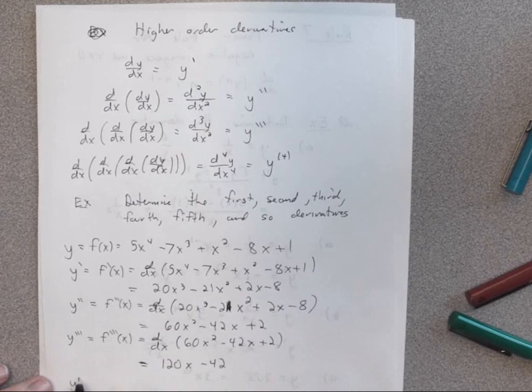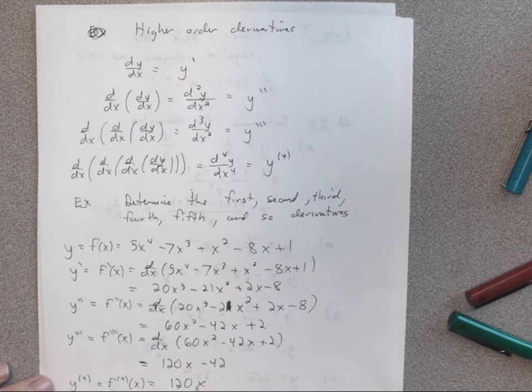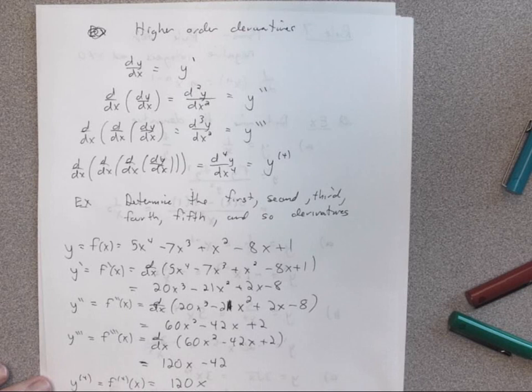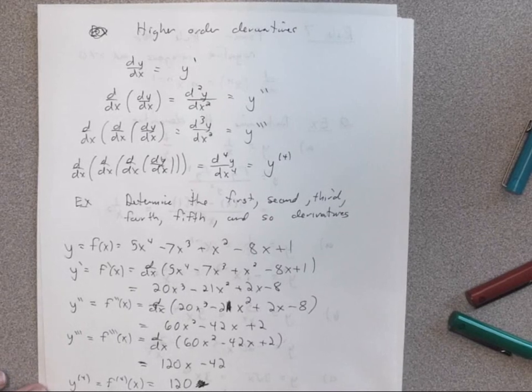So the fourth derivative is going to be equal to the derivative of this thing, which is going to be 120. The fifth derivative is going to be equal to, so 120, my bad, it's not 120x, it's 120, because the 1 is going to turn into a 0, right? 120x to the 0, so this is equal to 120.